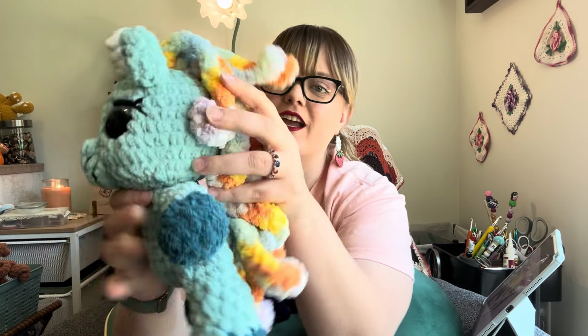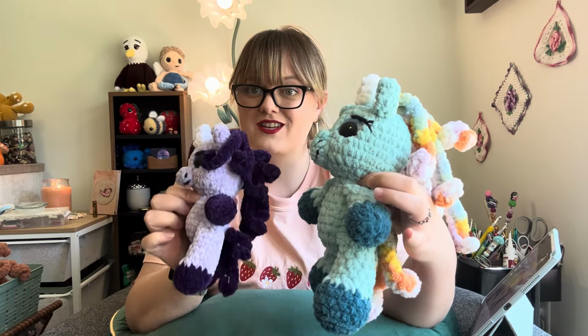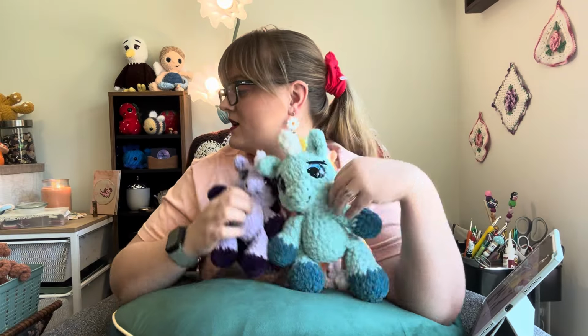It's so pretty and gives like beachy vibes, like sunset beach vibes is what I feel at least. Again, 3J's Handcrafts with these gorgeous eyes. And this one is made with all Bernat Blanket yarn. You can see there's quite the size difference between the two, all in different hook sizes and yarn types on these ones.